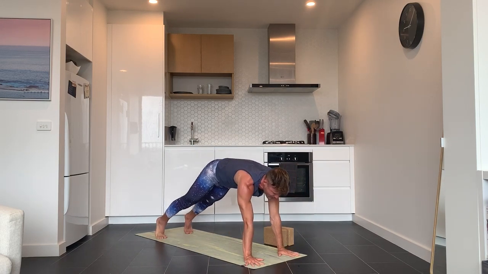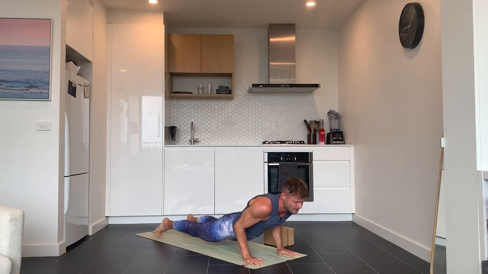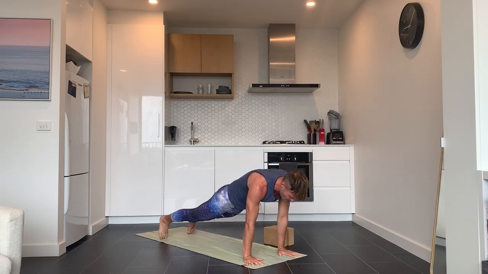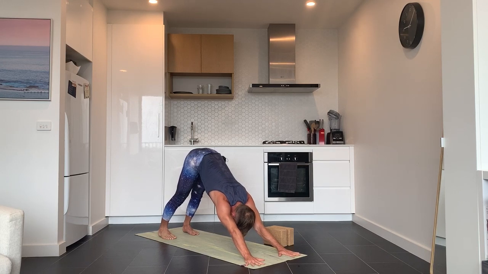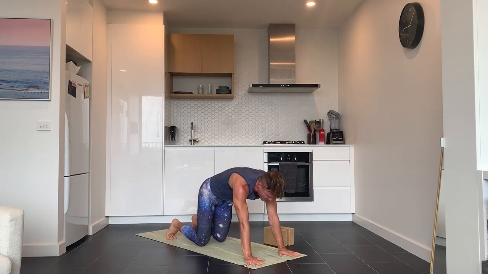Take a full breath in plank. Chaturanga, exhale. Upward dog or cobra. Downward facing dog pose, full exhale. Take a steady breath in and a steady breath out. Well done. Please take your knees down.